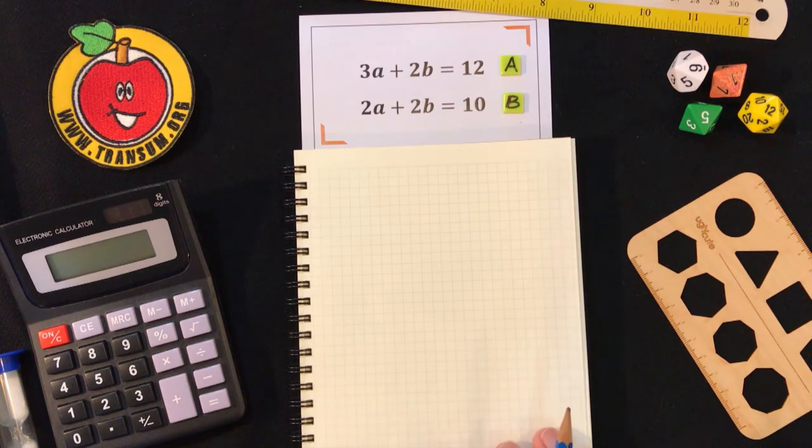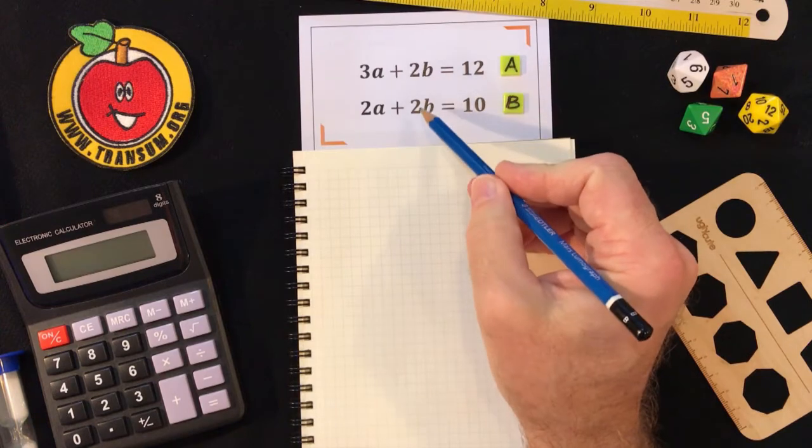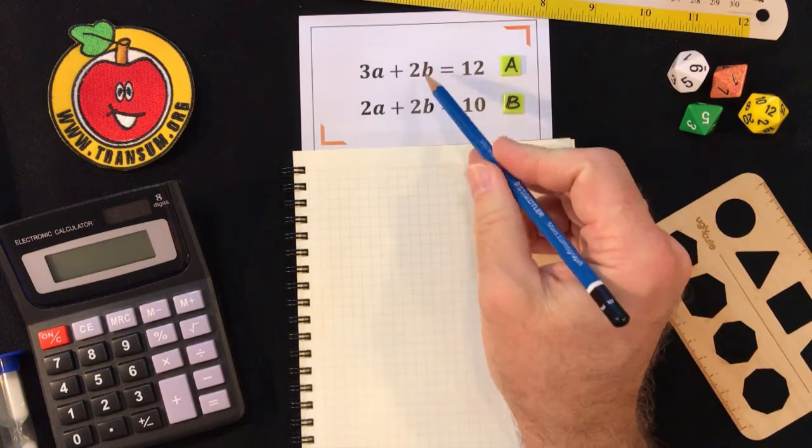So the technique for this is, let's see if we can get rid of one of the letters first and then just find out what the other letter is. This is called elimination, and it's just one of the methods of solving simultaneous equations. So the first thing I'm going to do is notice that both equations have got two b's in them.